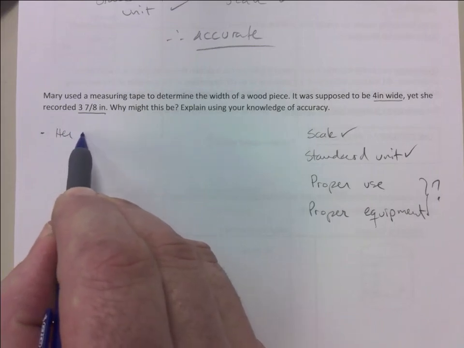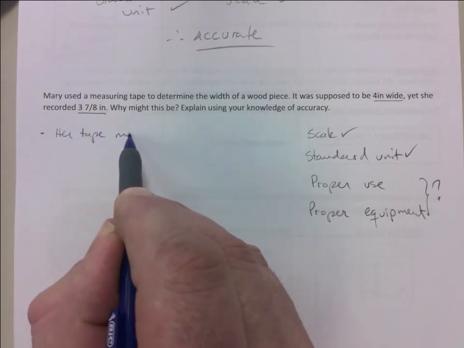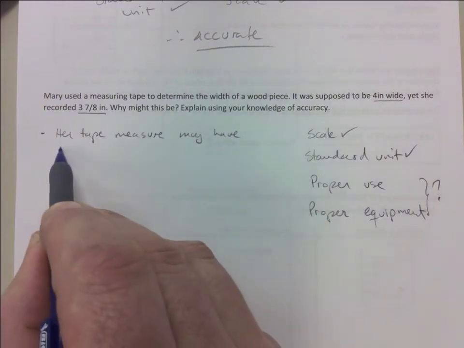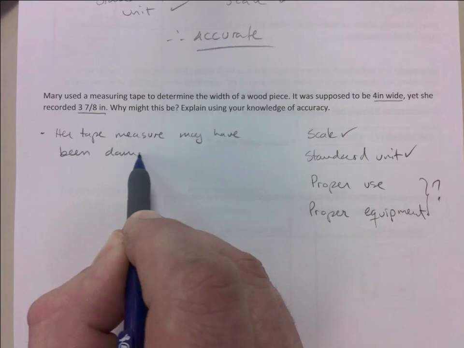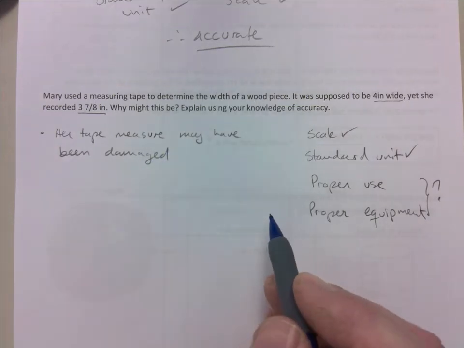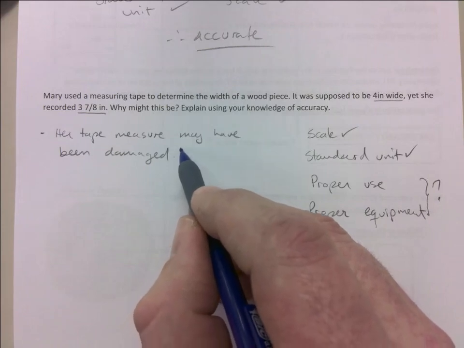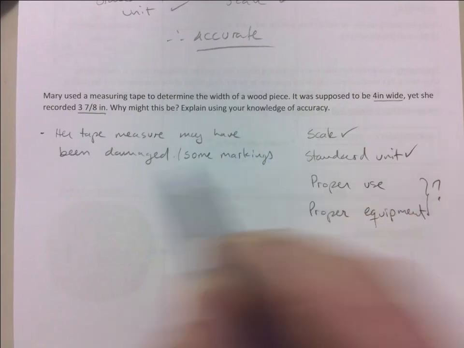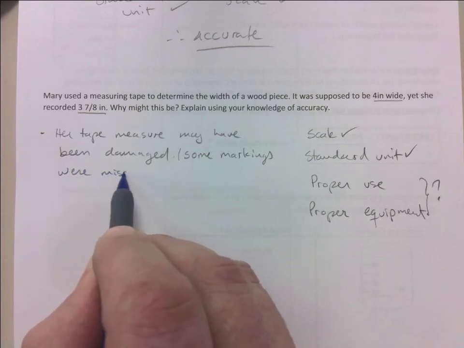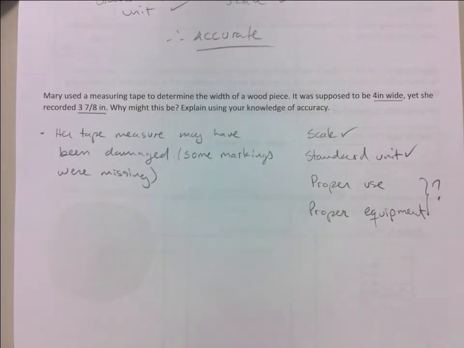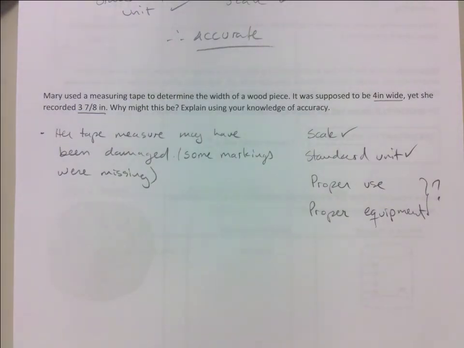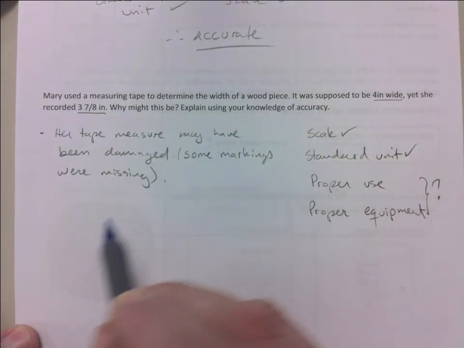tape measure may have been damaged, some marks were rubbed off, some markings were missing. I don't know if you've ever used a measuring tape, but if you use it long enough, these markings, they sometimes come off, right? So it could have been something like that, that the markings were off. So be specific.